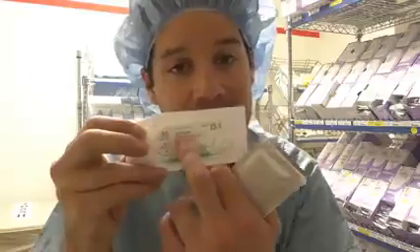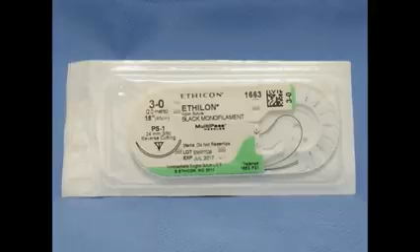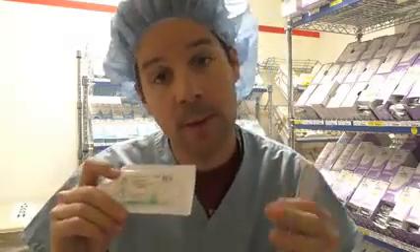The second monofilament I have for you is the nylon, also known as the Ethilon suture. This monofilament suture, non-absorbable, the suture itself is black in color, just like silk, but the packaging is green. What's the big difference between the silk and the nylon? Think about it. Remember, silk is multifilament, nylon is monofilament.